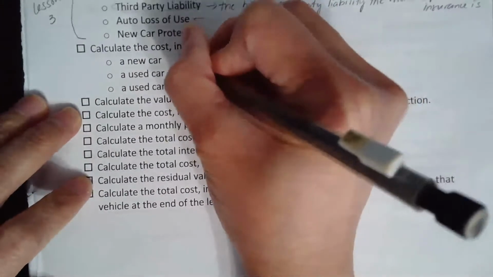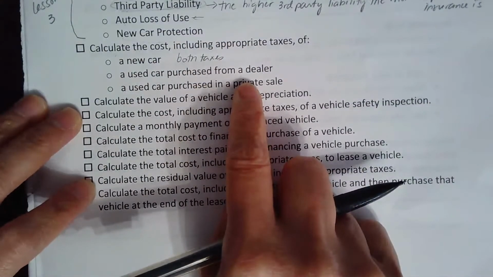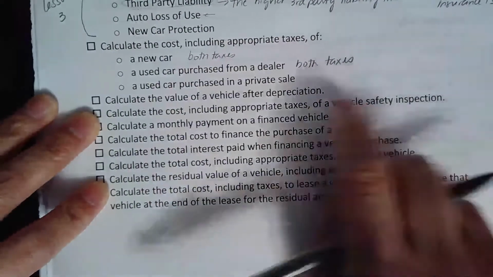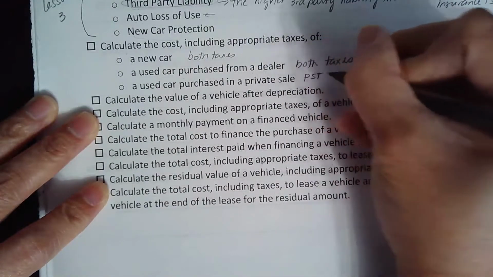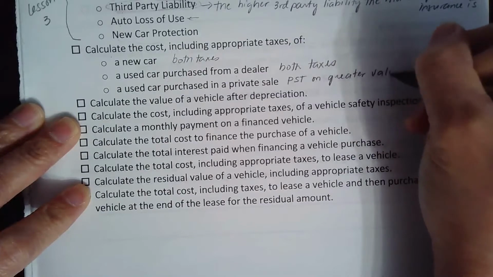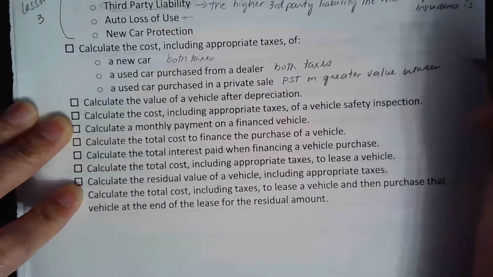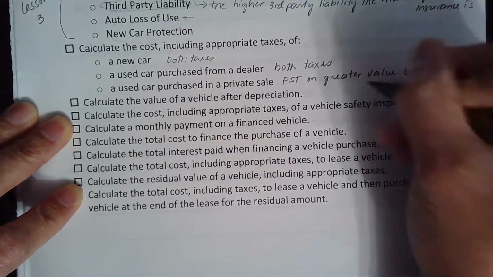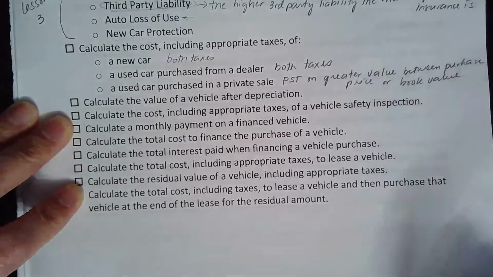So for a new car, we're going to pay both taxes. Purchasing from a dealership, that's going to be both taxes. And then the last one is purchase from a private seller. That's only PST on the greater value between the purchase price or book value. Okay.